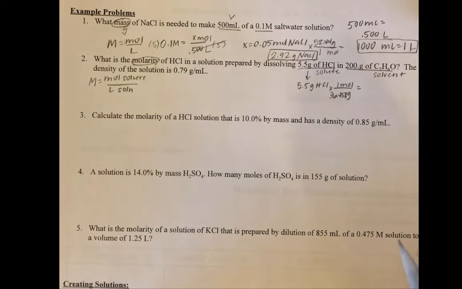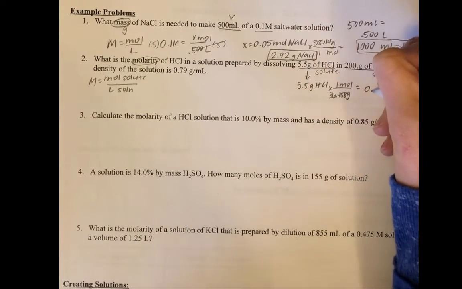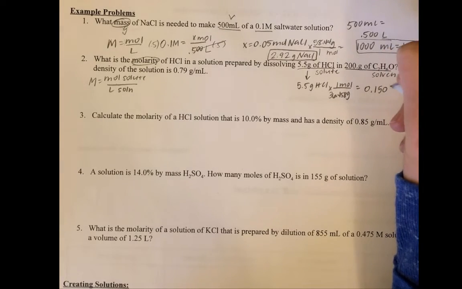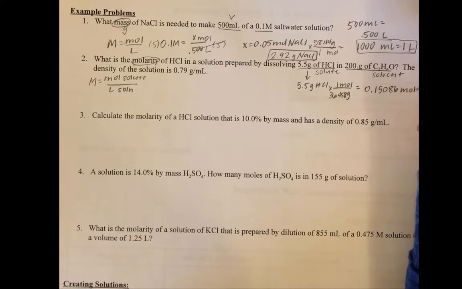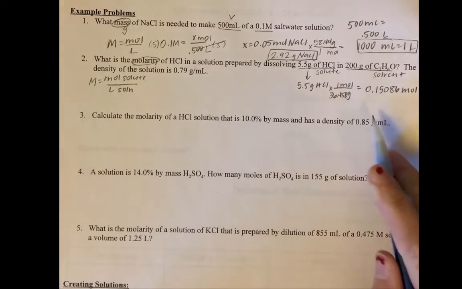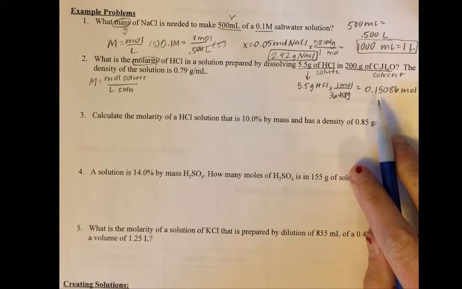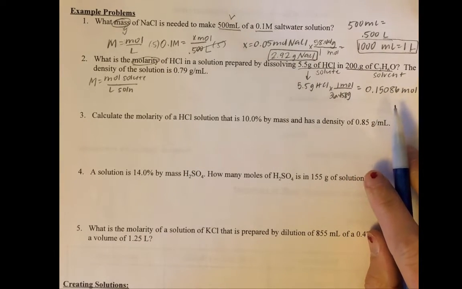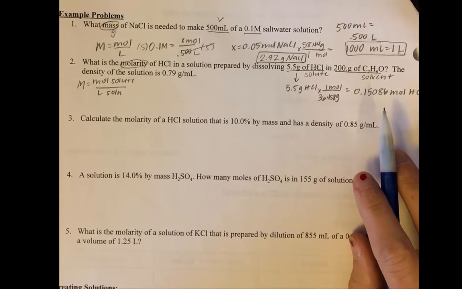So if I do 5.5 divided by 36.458, I get 0.15086 moles of HCl. Now, do not round until you are completely done. Right? Don't round until you are completely done.